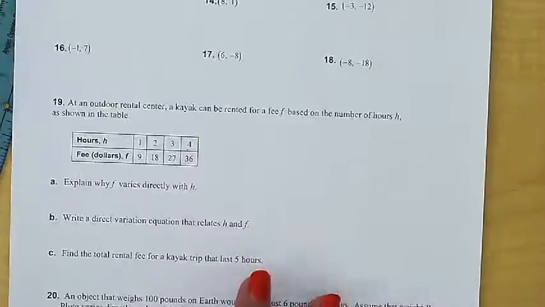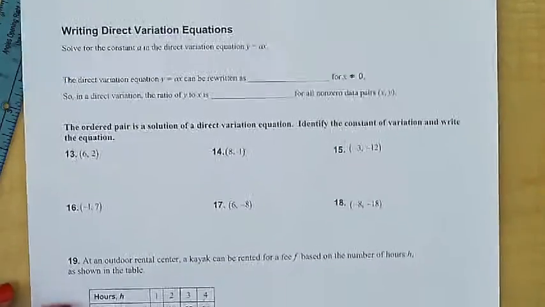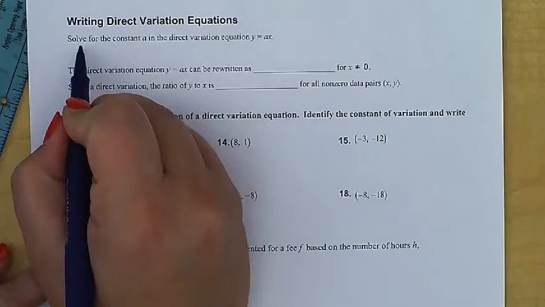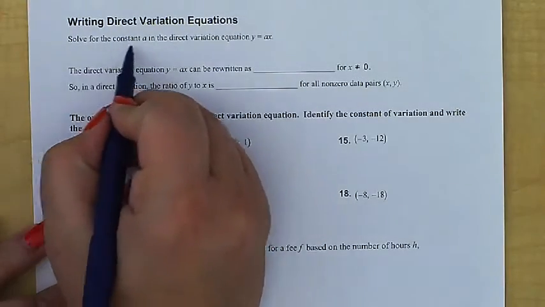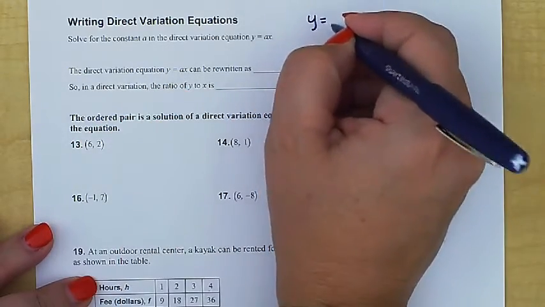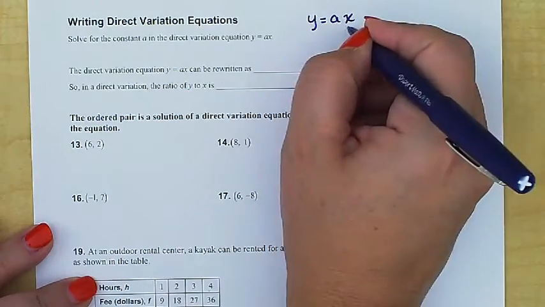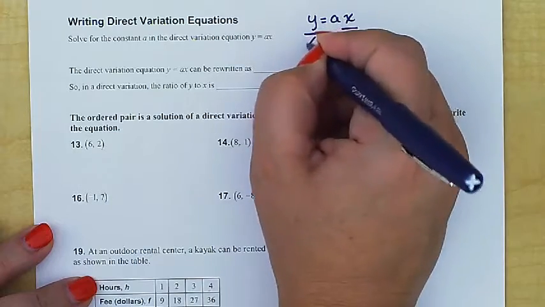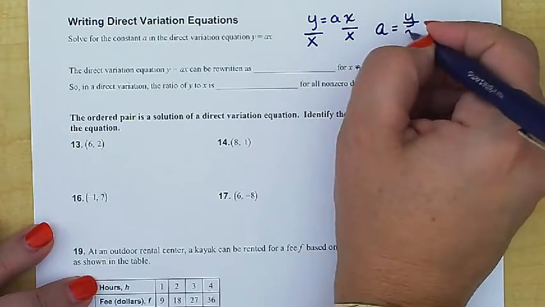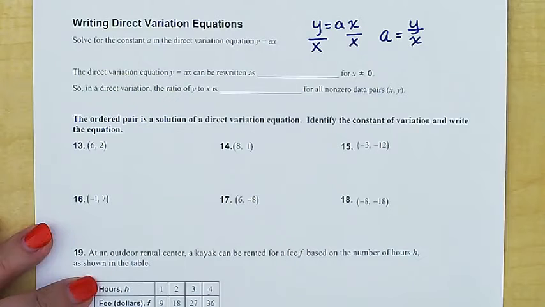Okay? All right. So now that you know this really cool relationship, I kind of already alluded to it a little bit here. Let's talk about writing direct variation equations. So if we talked about this a moment ago, solve for the constant a in the direct variation. So let's do that one more time. If we take the traditional version and we solve it for a by dividing by x on both sides, we sort of discover this really neat characteristic that really makes these guys stand out.